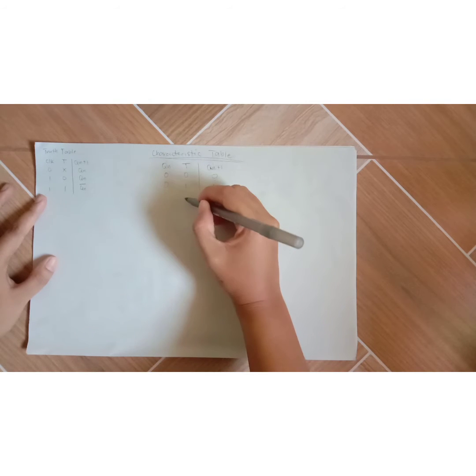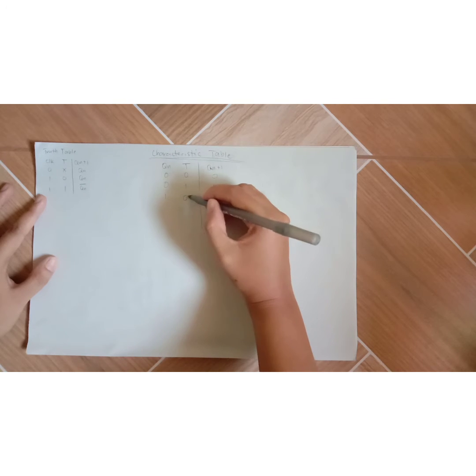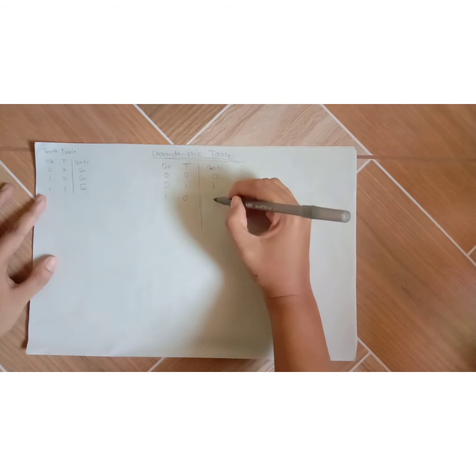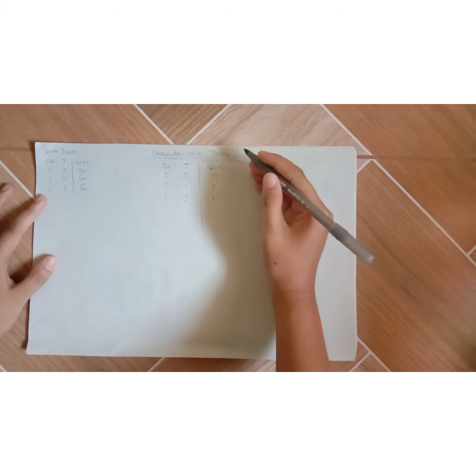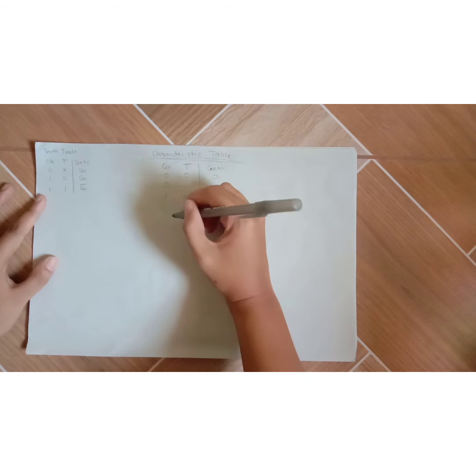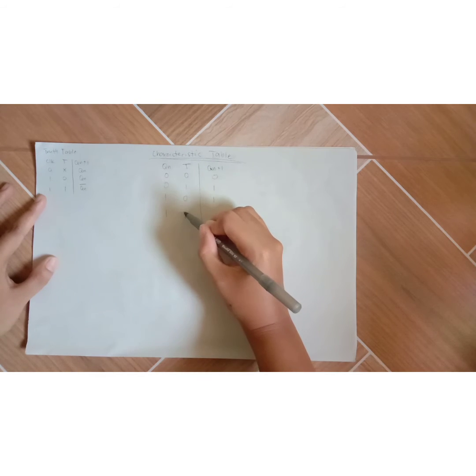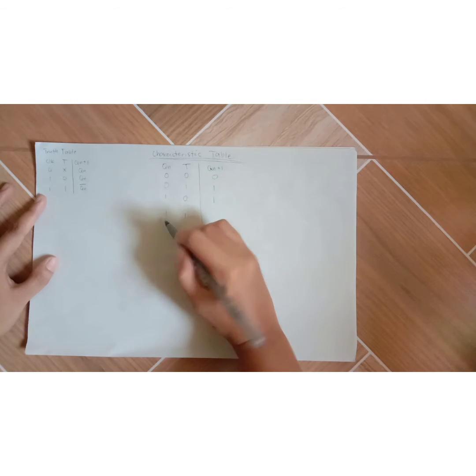If your T is equals to 0 and then Qn is equals to 1, there is no change, so your output will equals to 1. If your T is equals to 1 and then your Qn is equals to 1, then there is a toggling effect and the complement of 1 is 0.